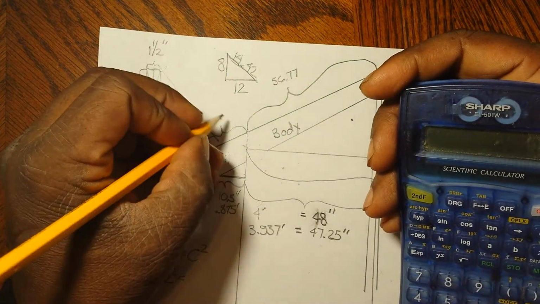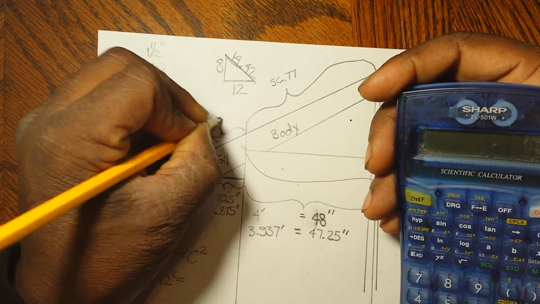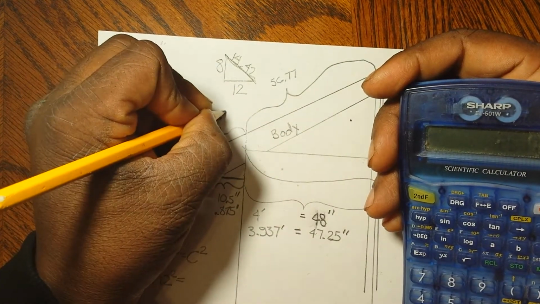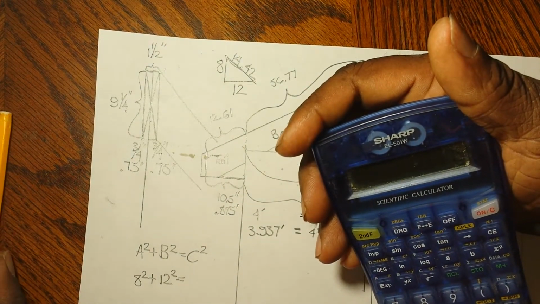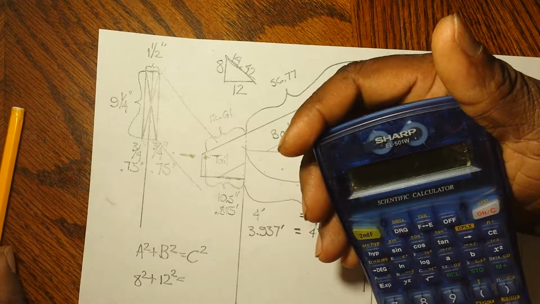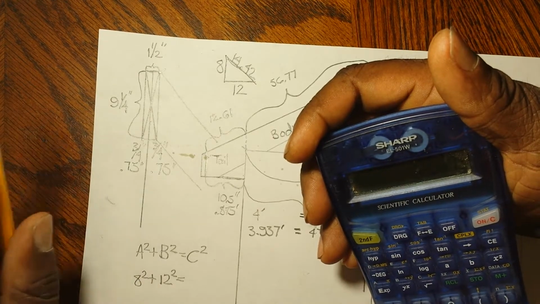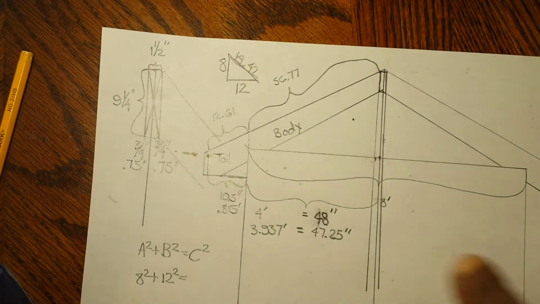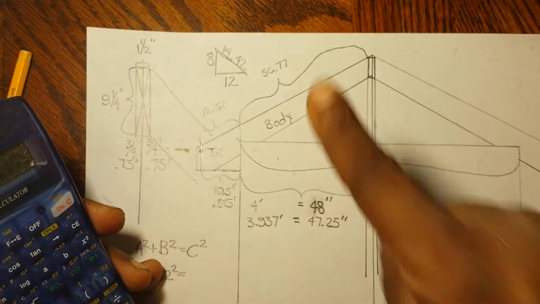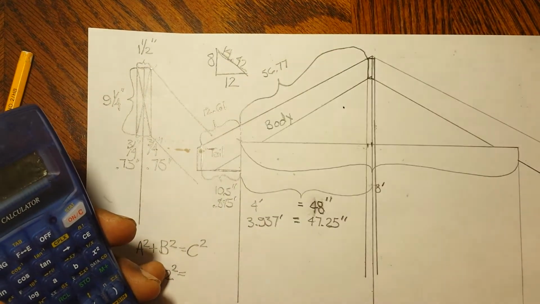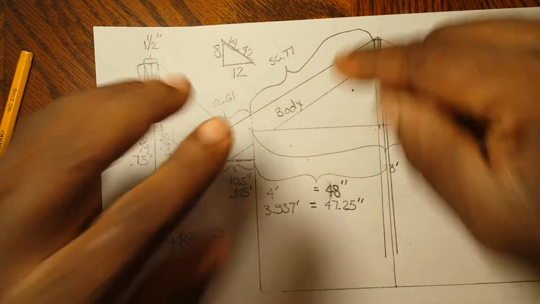So from here to the building line is 12.61. Now, 12.61 comes out to like 12 and 9/16. Okay, 12 and 9/16. All right. And when you add these two measurements together, you get the total length of your rafter.